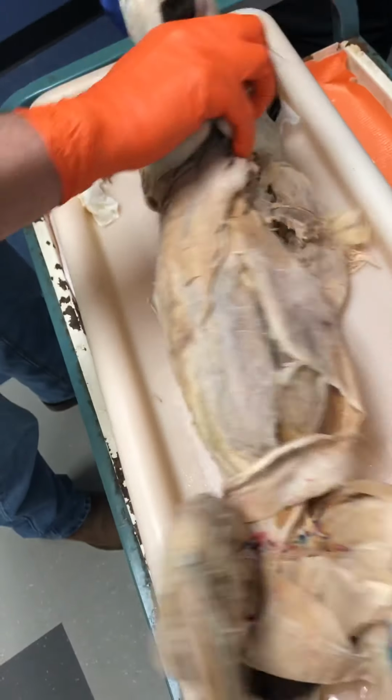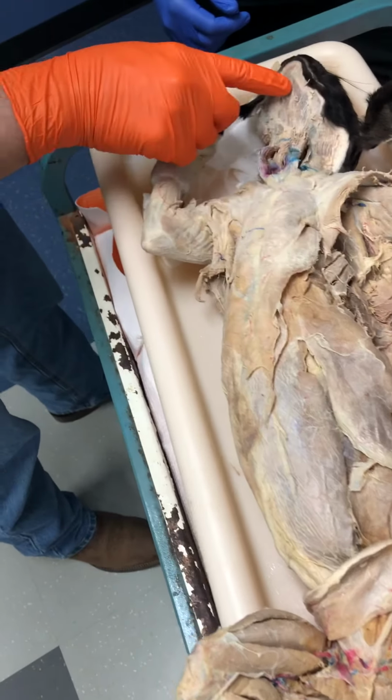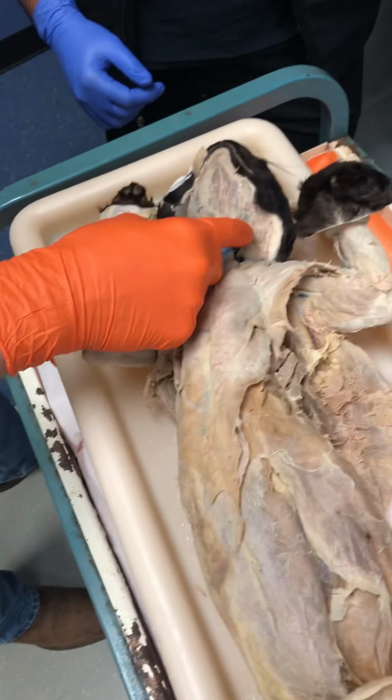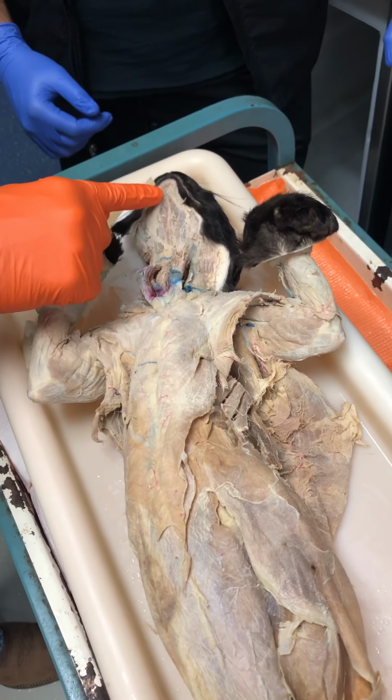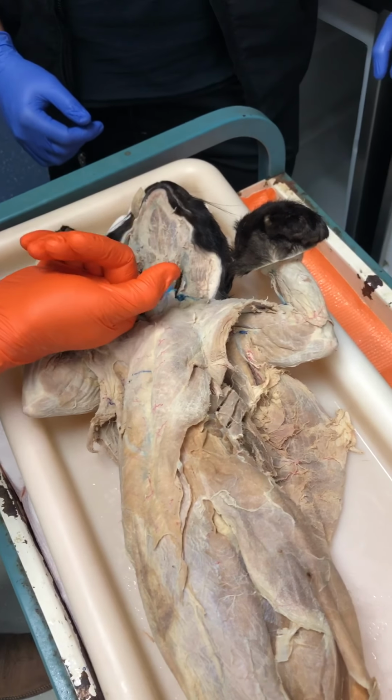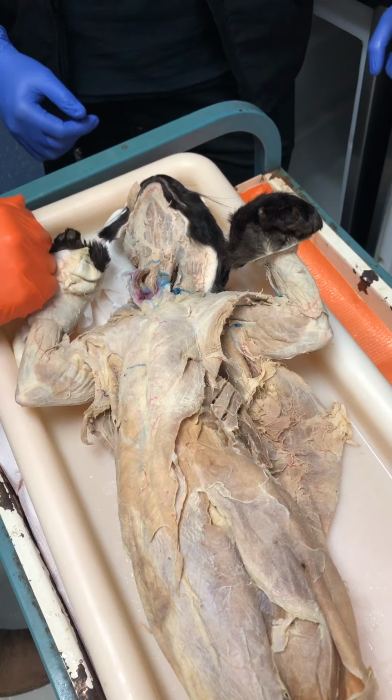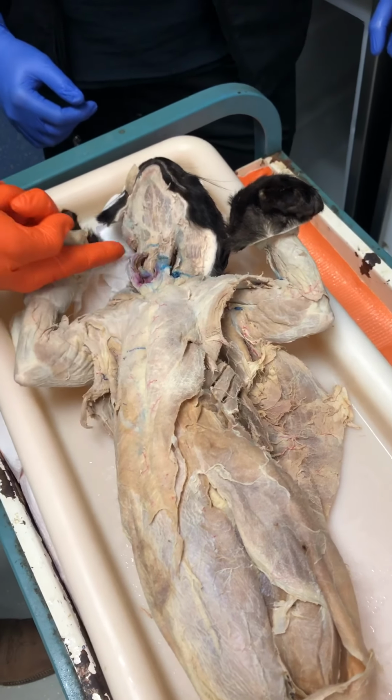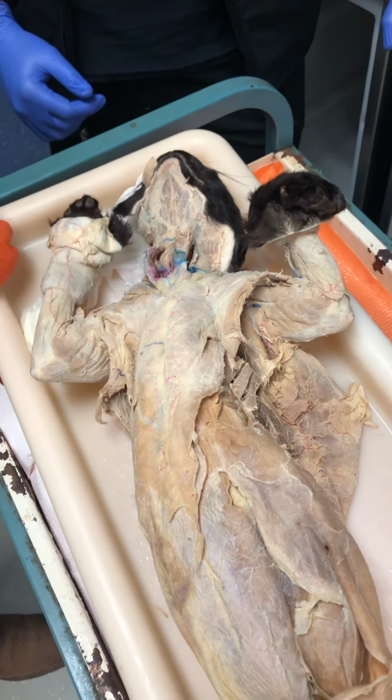And then the antagonists to the masseter and temporalis are these V-shaped muscles that you see here. They originate back here on the mastoid process and insert on the mandible. So they are V-shaped and they act to lower the jaw, to open it up. So digastrics open the mouth, masseter and temporalis close the mouth.